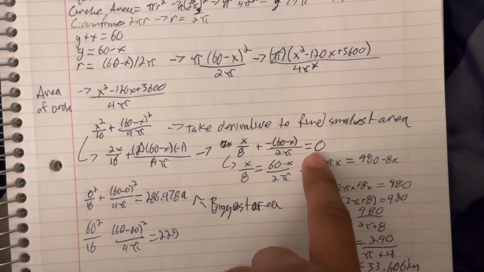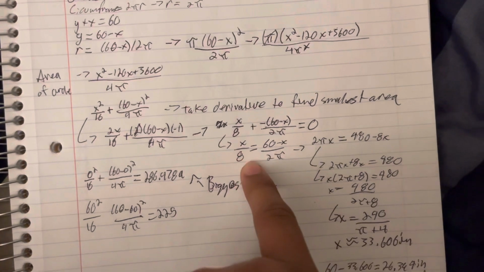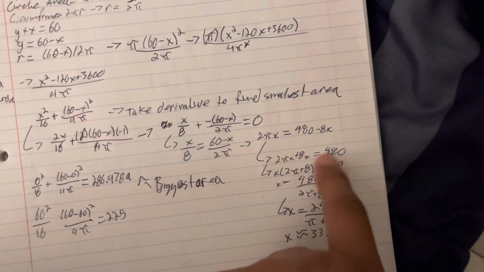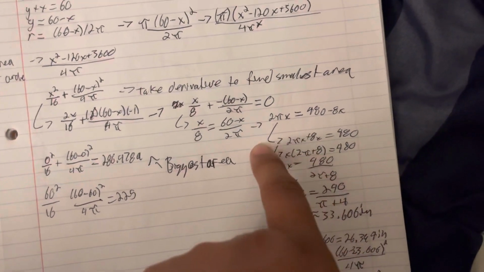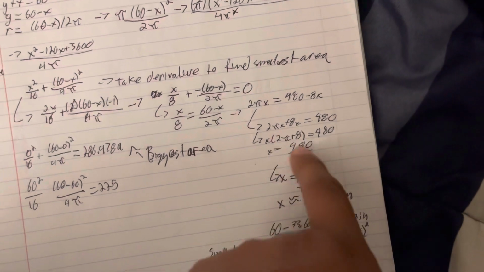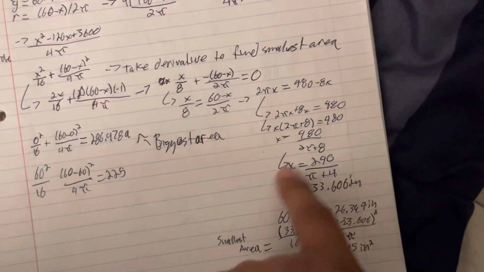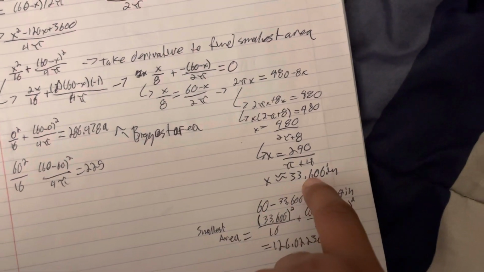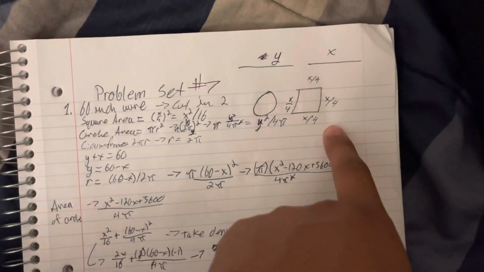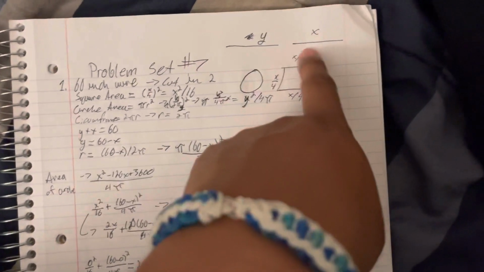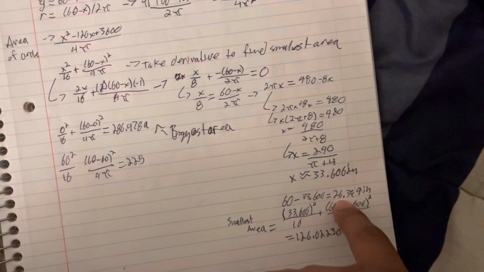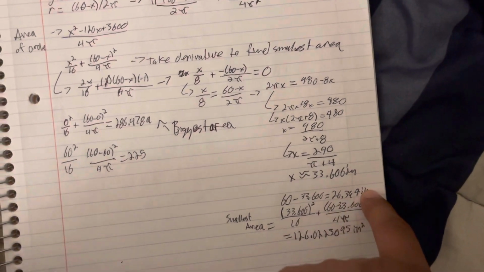And what you want to do is solve for your zeros. So you just cross multiply right here, pull out an x, and then divide this over, and you get x is equal to this. And x is equal to 33.606, and x is the length of our square wire. And then you just do 60 minus x to give you the length of the circle.